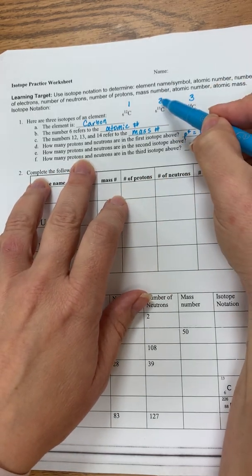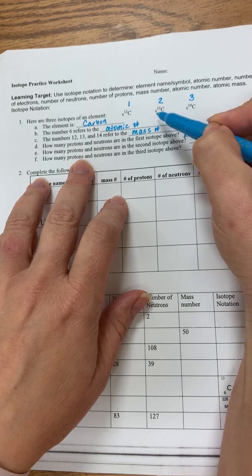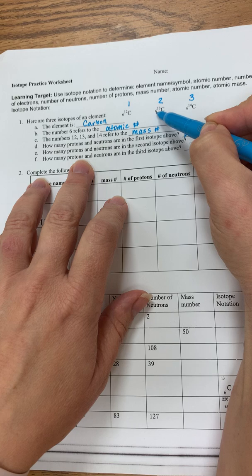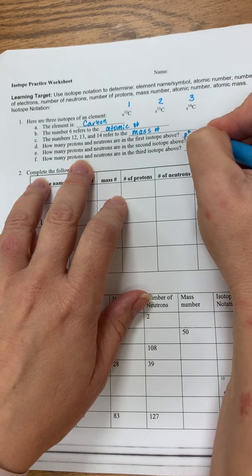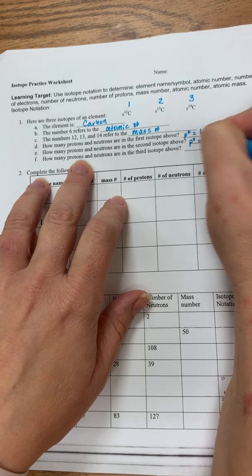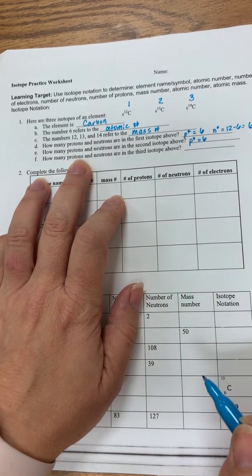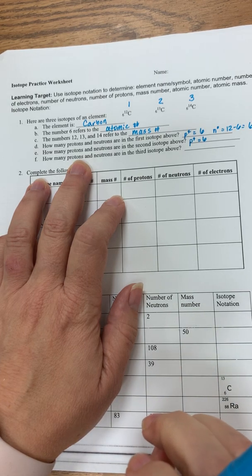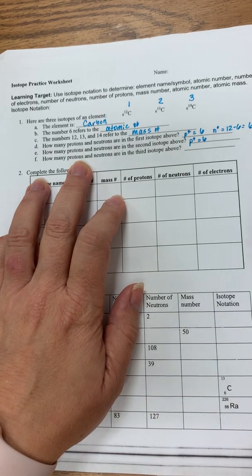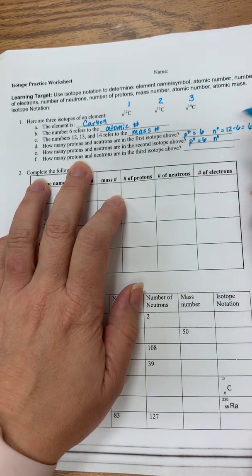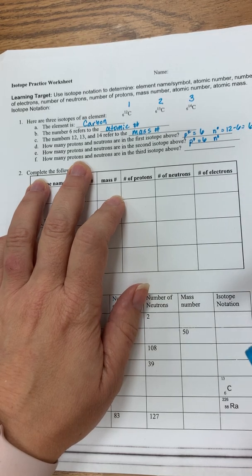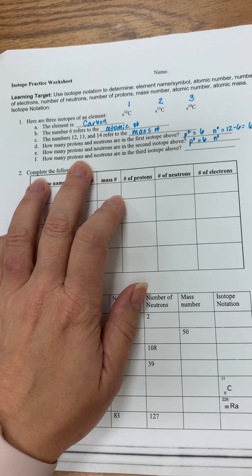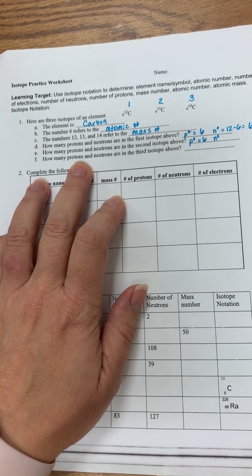Protons and neutrons for the second one. The bottom number is still what? 6. So protons are still 6. No, we're on the practice, which is the third item in the module list. Can you find it for me? Go to today's date, and it has a number 3 by it. Today's the 28th. Go all the way down. The 28th, Practice. Right there.